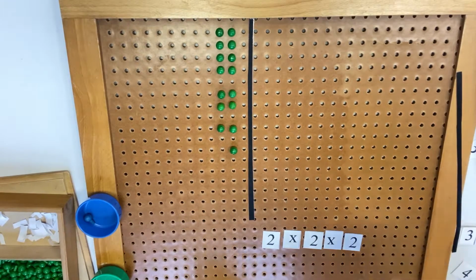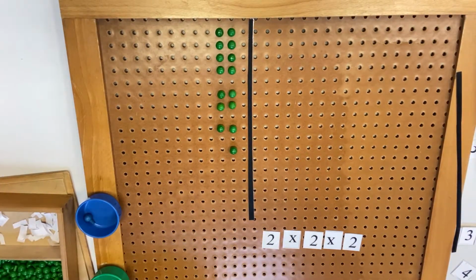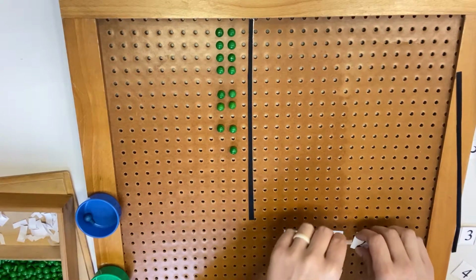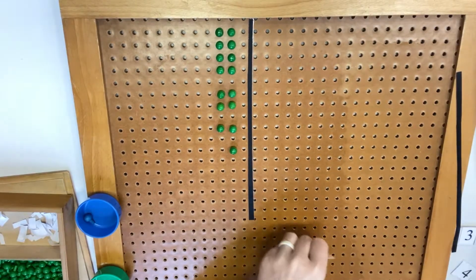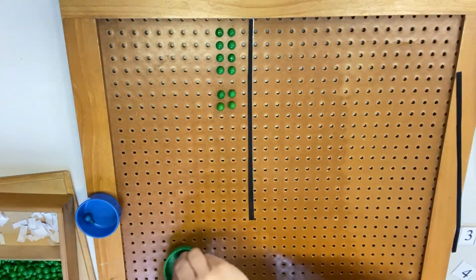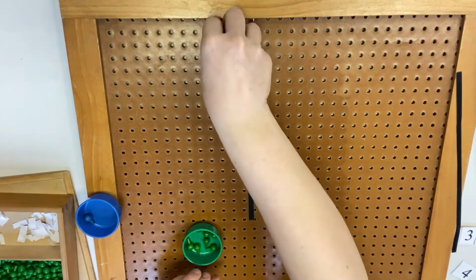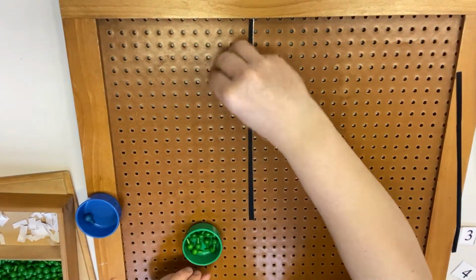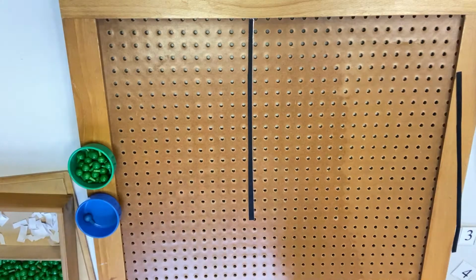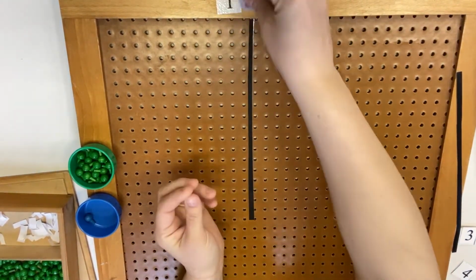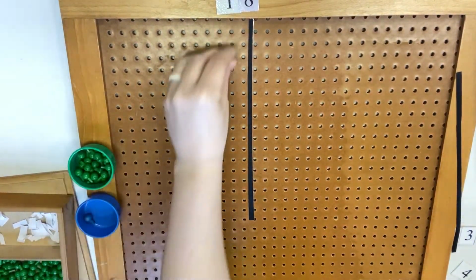Let's do one more. We're going to do one that's a little bit bigger. We've done a medium one and a small one. We did 12. We'll do 18. Okay, this time, let's go ahead and do the number 18.